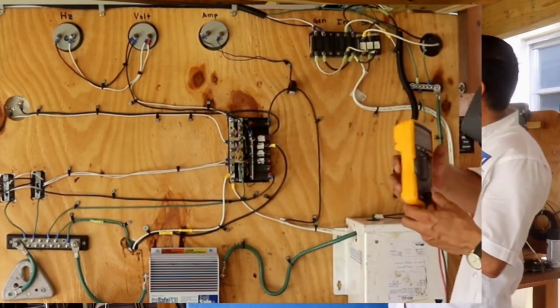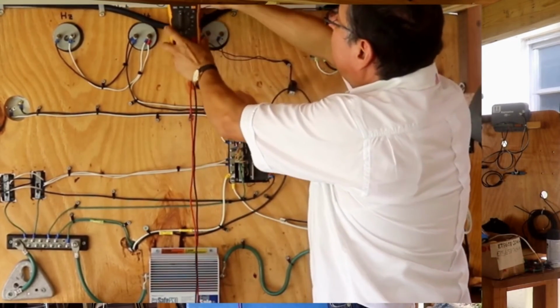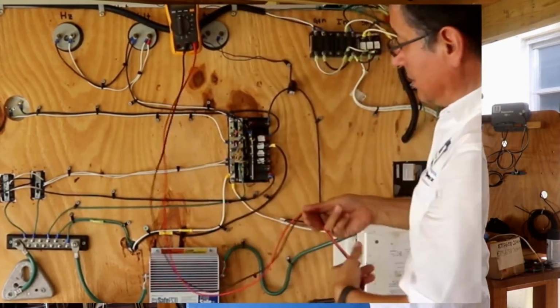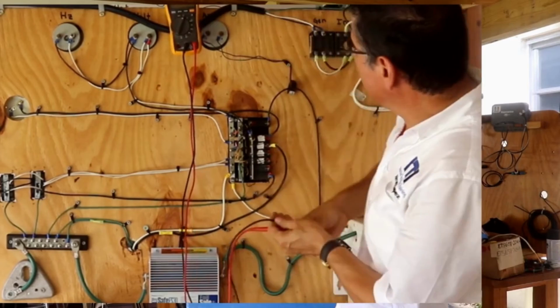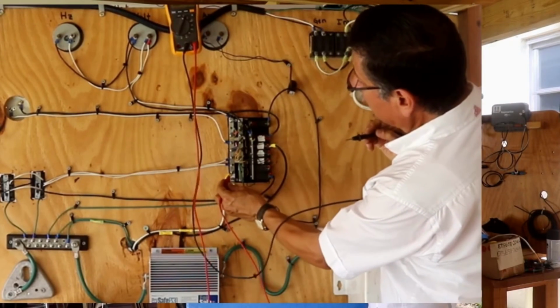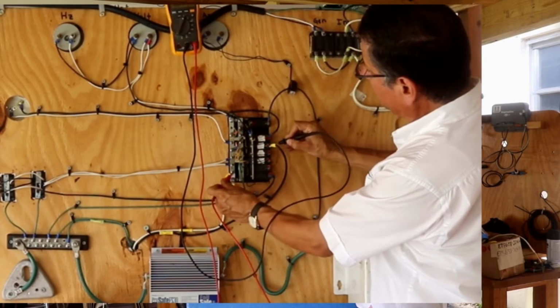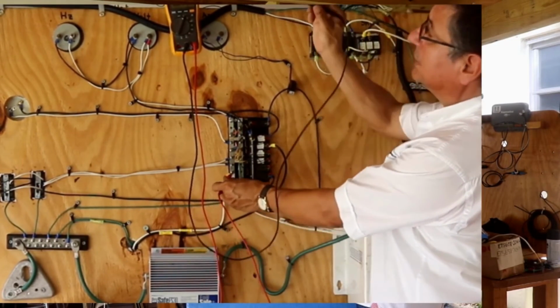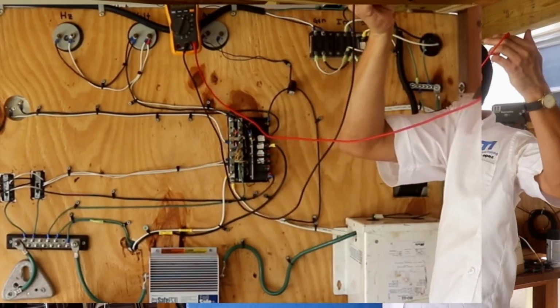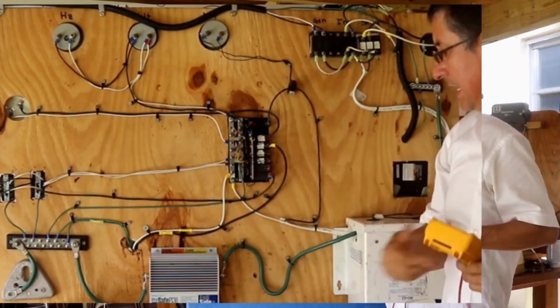With the voltmeter, I can check the voltage in any part of the system. I only select voltage and check the voltage with respect to the neutral. I put one terminal in the neutral bus bar and I check in the output of each breaker, or in the hotline at the input. That's the procedure to use the voltmeter and the clamp.